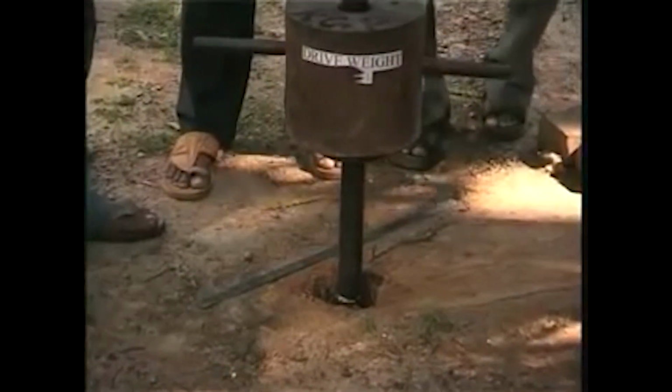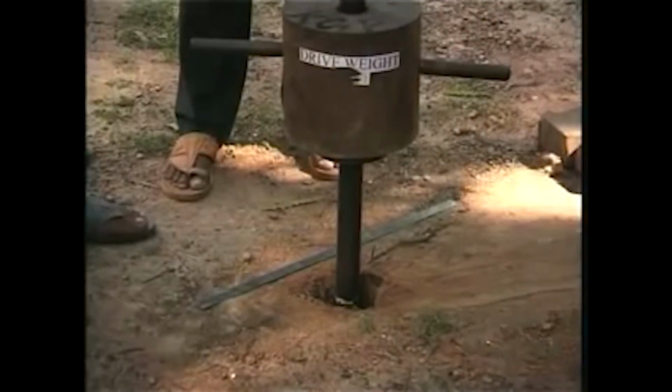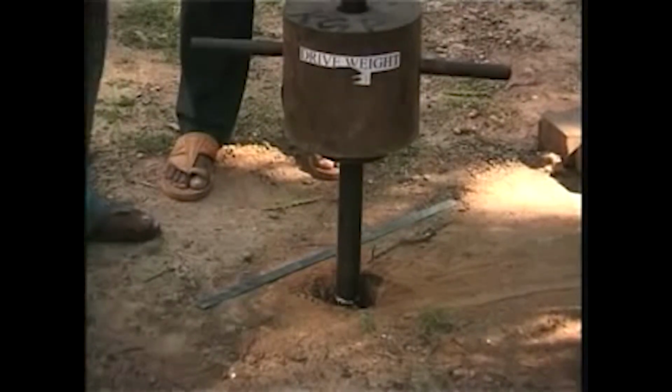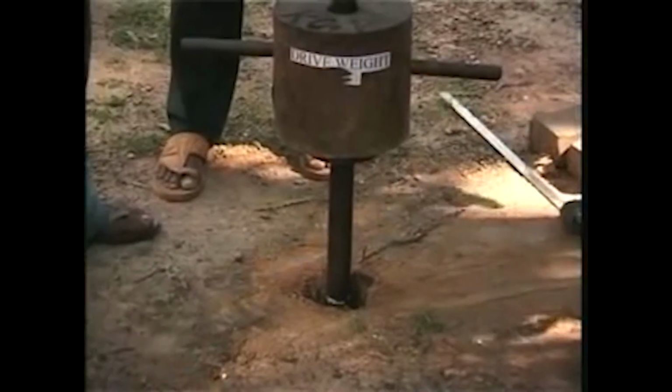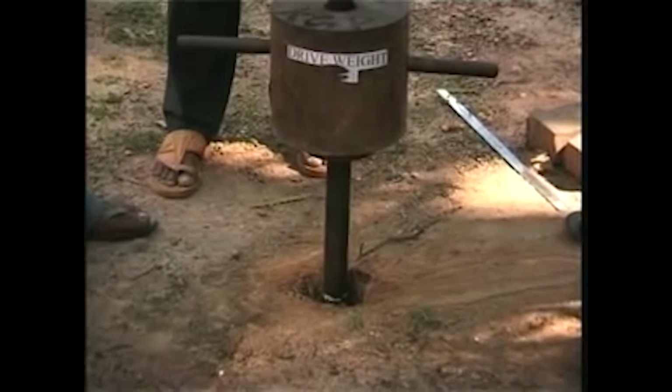So the number of blows, if you recall: we required only one blow for the penetration of the first 150 millimeter, then one blow for the penetration of the next 150 millimeter, and finally two blows for penetration of the final 150 millimeter.